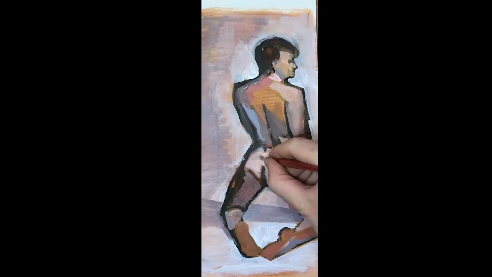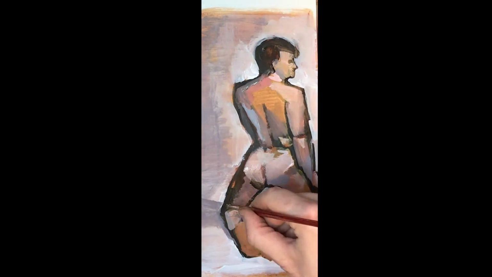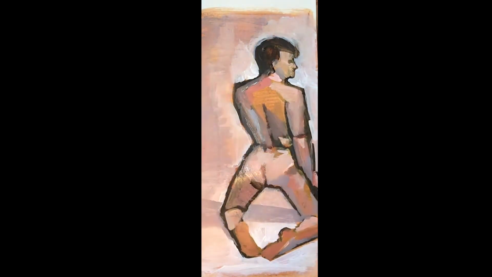In addition to value, color, color temperature, and edges, a basic knowledge of anatomy is also important to tie everything together, because highlight and shadow shapes reflect planar shifts of the body's anatomy.